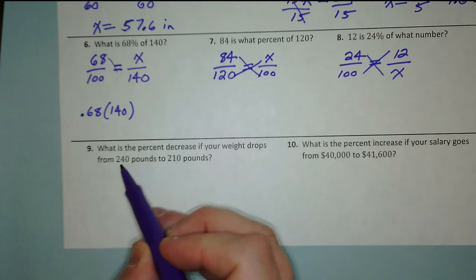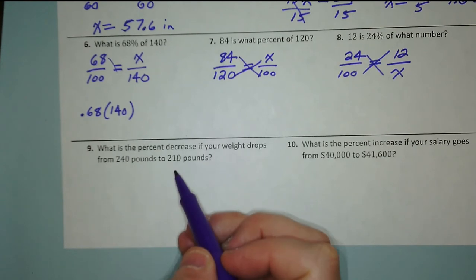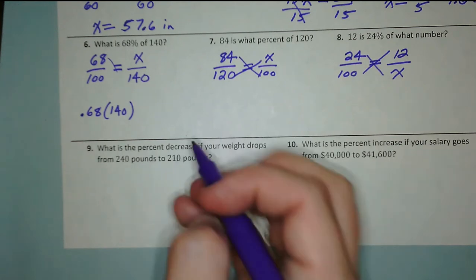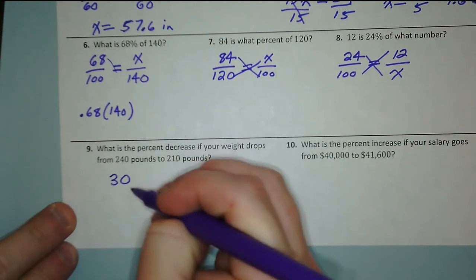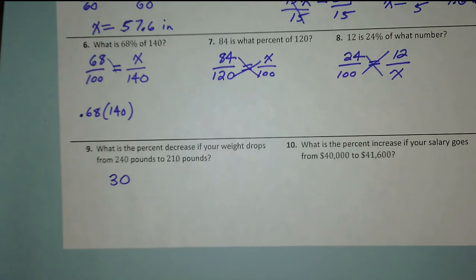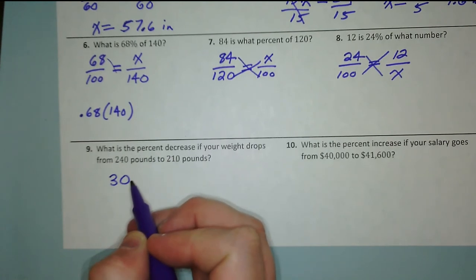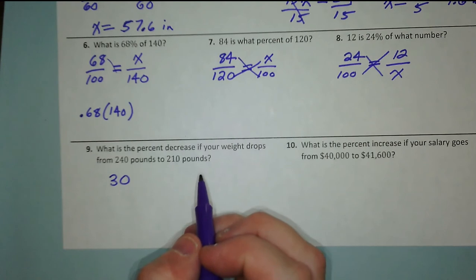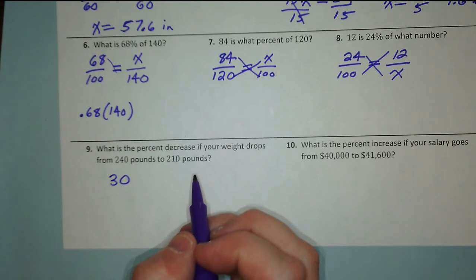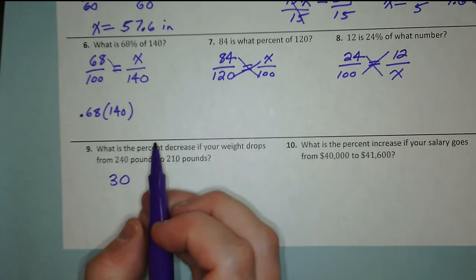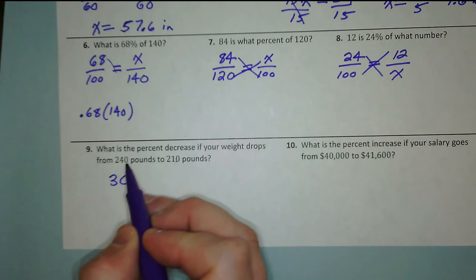So we're going from 240 to 210. We've lost 30 pounds, okay? So when we go from 240 to 210, the first thing you need to do is think about how many pounds you actually lost, and then what percent decrease. So we lost 30 pounds, but what percentage did we lose? Well, that all depends on what you started with. That's huge. Let me say that again. It all depends on what you started with. What did you start with?